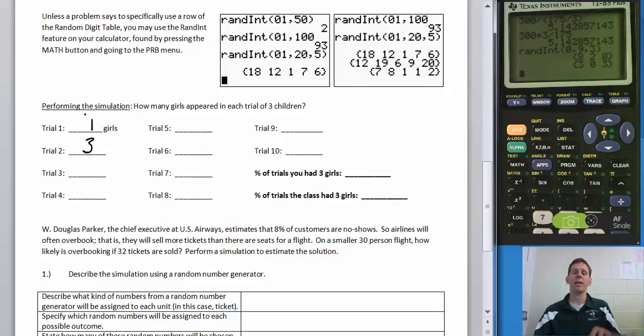Now what I'd like you to do is I'd like you to try this with your own calculators. You may find you get different results than I do here. What I'd like you to do is do this basically 10 times. Count the number of girls you have, the number of numbers between 0 and 4 in each of these groupings. Write these numbers down here. When you're done, calculate the percent of trials you had 3 girls. So out of 10, and write it as a percentage, how many times did you have 3 girls? So far I have it once, but I may end up with more times.